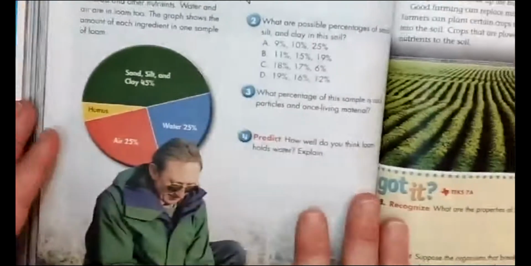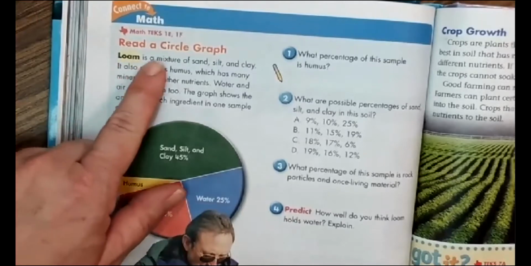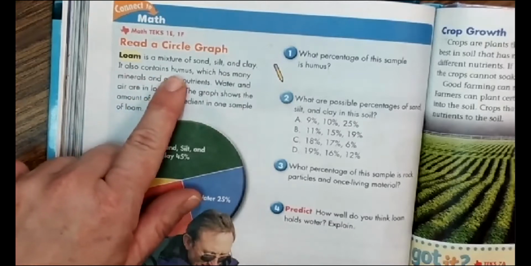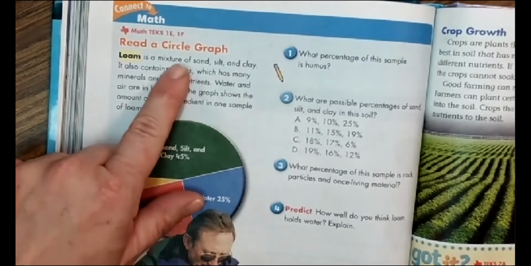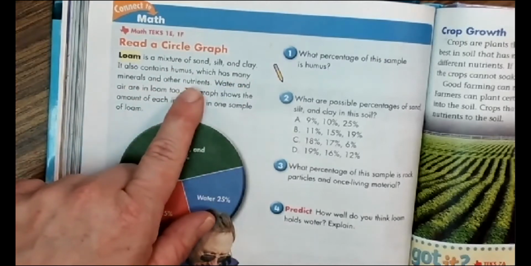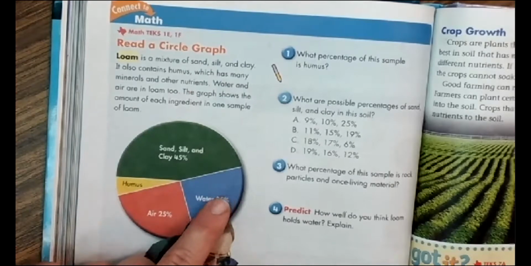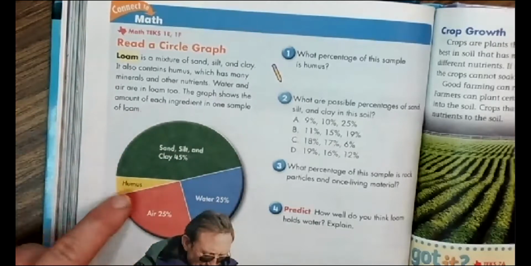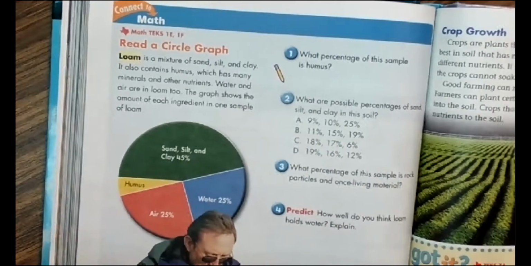Now, the best kind of soil for growing your plants in is called loam. Loam is a mixture of sand, silt, and clay. It also contains humus, which is the decaying plants and animals. So when plants and animals die, they slowly decay and turn back into dirt. And so when that's in the soil, it has many minerals and nutrients for the plants to grow. In there, there's also water and air in the loam soil. And here you see the cool pie graph. Most of it is sand, silt, and clay, but then there's water, air, and humus in there as well.